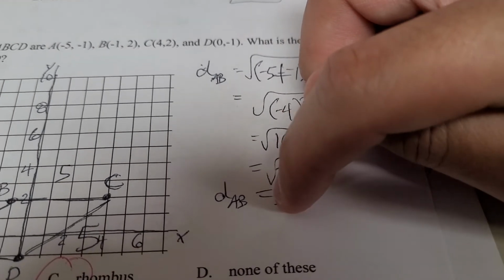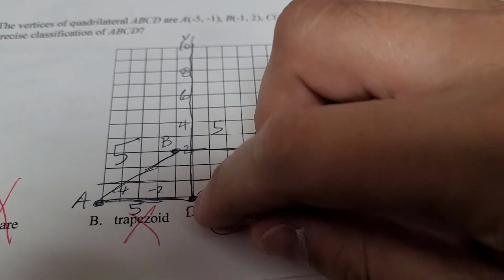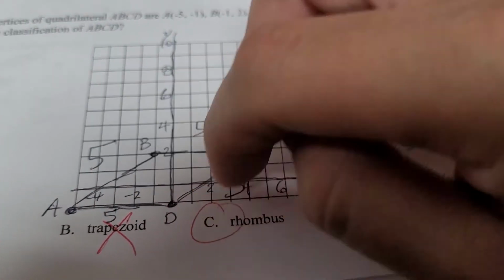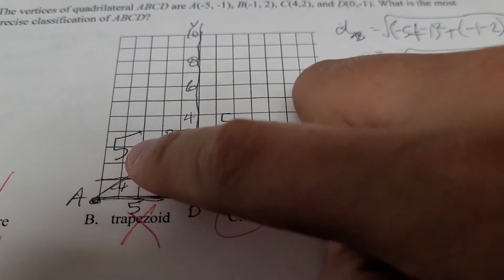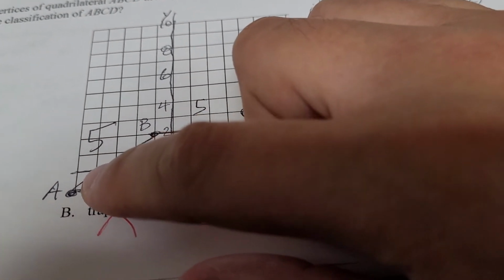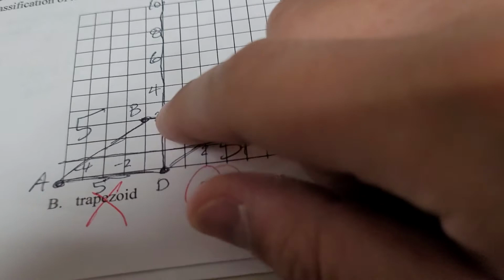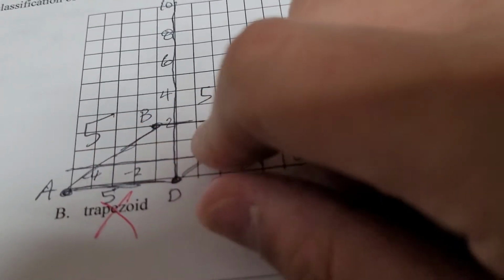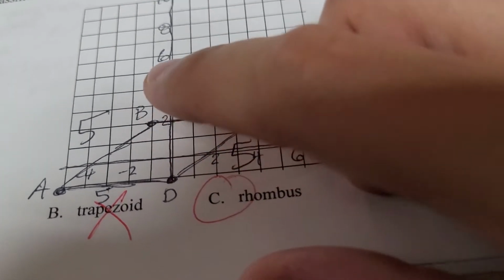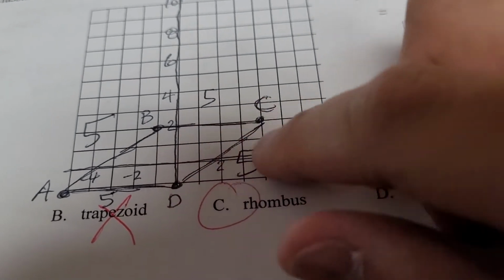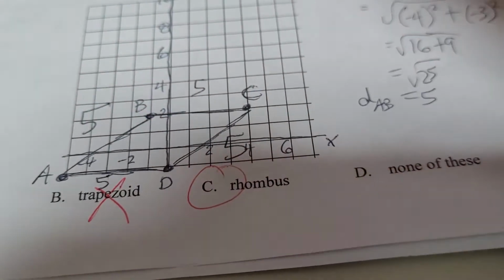You don't have to do this necessarily, but this just proves that all these sides are going to be the same. I know that these two are the same because to get from these bottom points to this one over here, you went up 3 and you went to the right 4. And then this one, you go up 3, right 4. You have the same thing. These have to be the same.